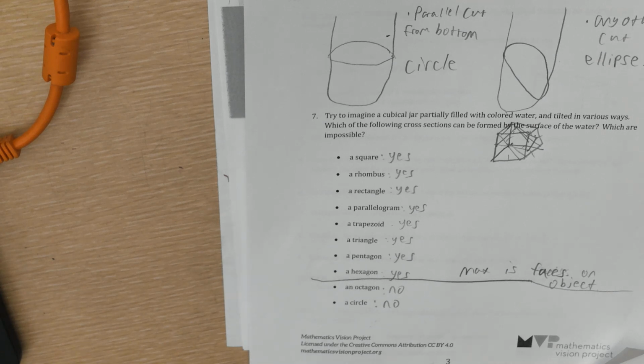Alright, so that is our mini lesson on cross sections. For the second part of this lesson, you could either do the Ready, Set, Go, or you could do 2 IXL links, up to you for that second option.